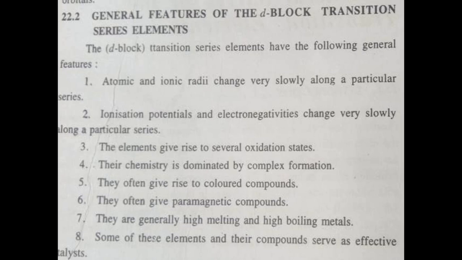Here in this slide I have given the general features which d block elements show. First, atomic and ionic radii change very slowly along a row of the transition elements. Ionization potential and electronegativity also change very slowly along a particular series. The third point is that these elements show several oxidation states. This is a very important point. The fourth one, their chemistry is dominated by complex formation. This is also an important point.